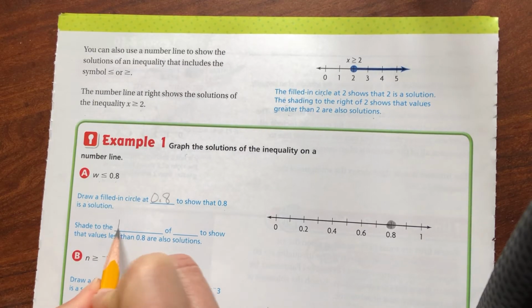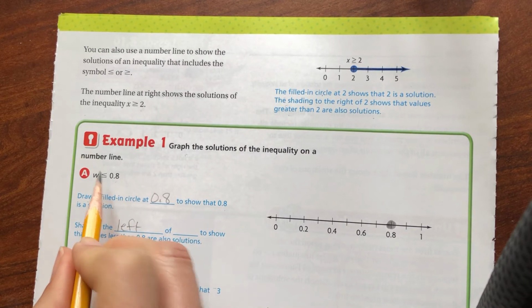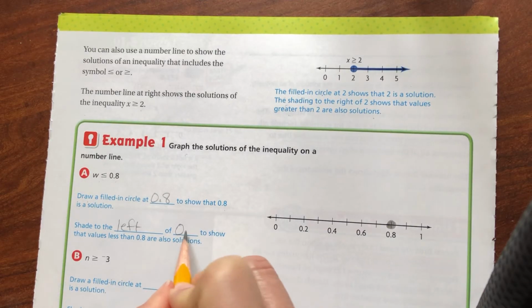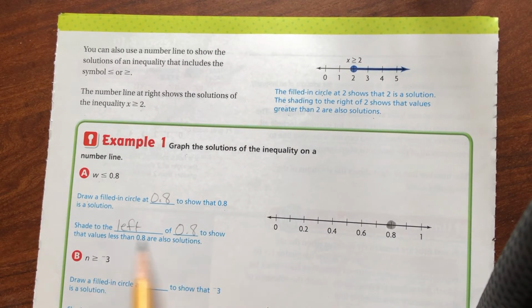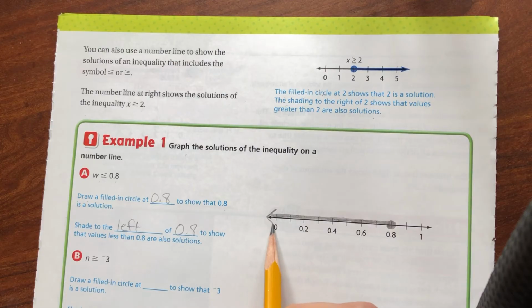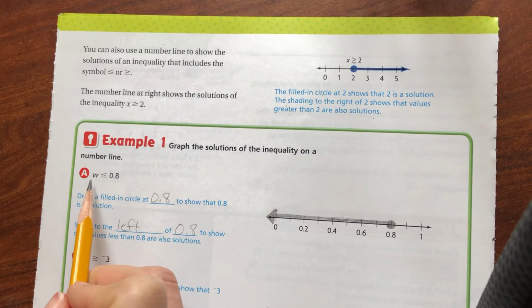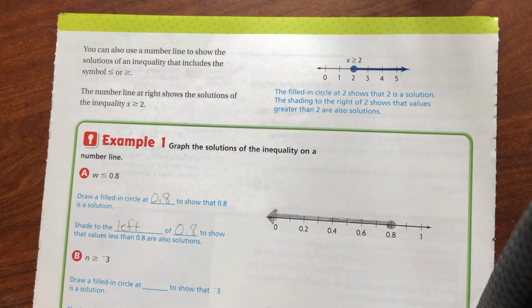Shade to the left because it's less than 8/10 to show the values less than 8/10 are also solutions. So here we go, we're going left. So that is how you graph w is less than or equal to 8/10.